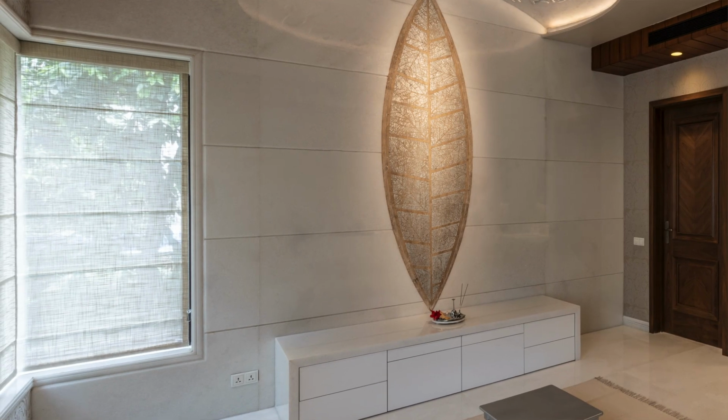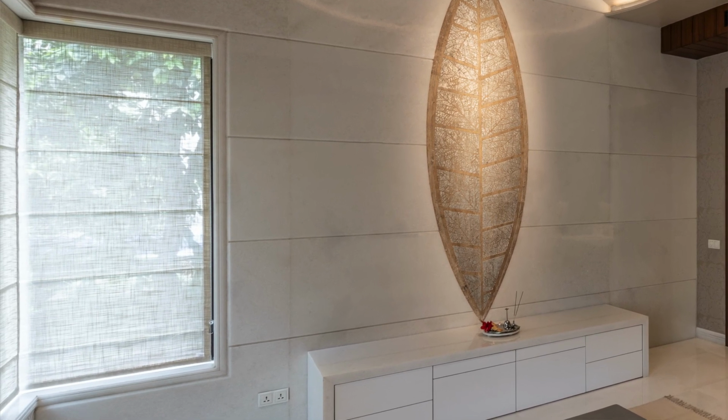If the windows face north, you can manage with curtains without a lining. This is because the direct sunlight doesn't hit the north sides. But with windows on the east, south and west, you definitely need a lining. And for fenestrations which are on the south and the west, I would recommend that you use a blackout lining.